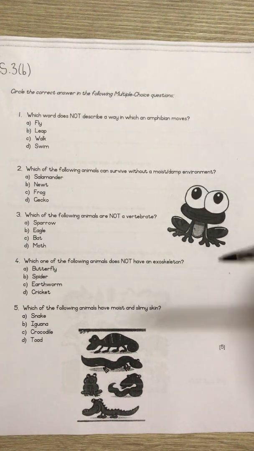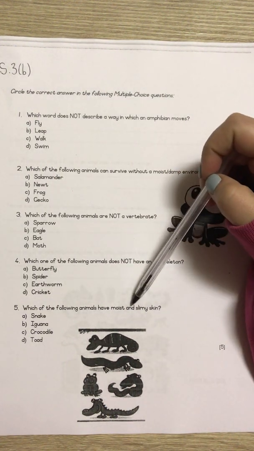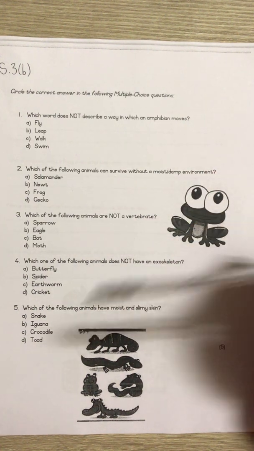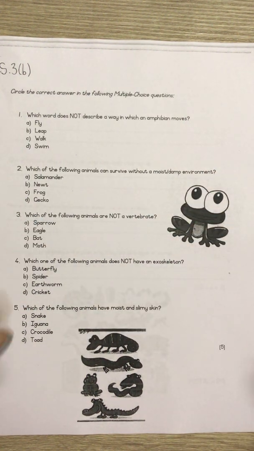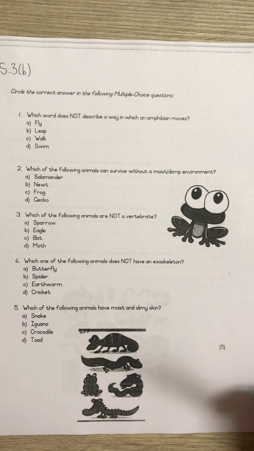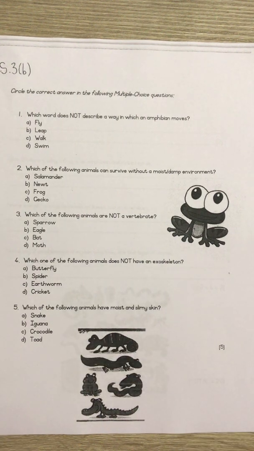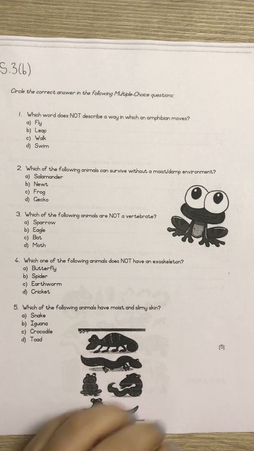Number 5. Which of the following animals have moist and slimy skin? So which one of these following animals, if you touch it, it will be slimy and it will be moist, so almost wet. Is it a snake, an iguana, a crocodile, or a toad? Which one of those animals have a moist or a slimy skin? Circle the correct answer.